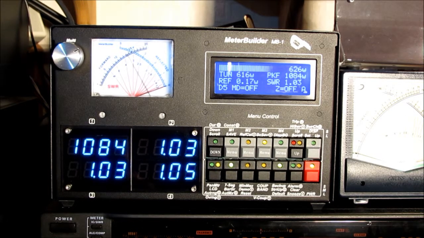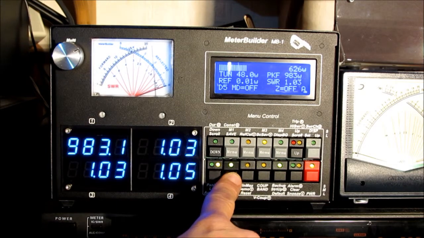If I turn the processor off, let me reset the bar graph.